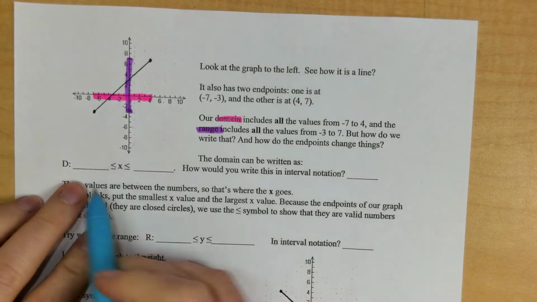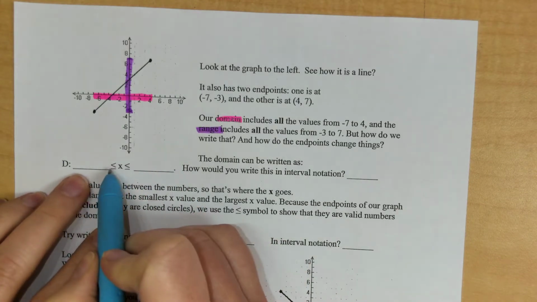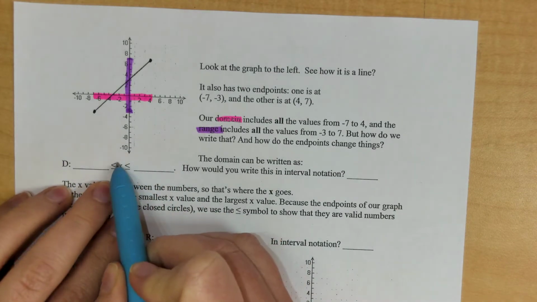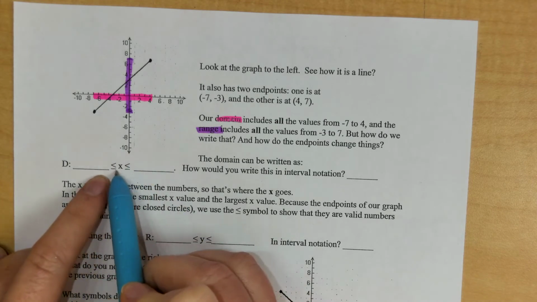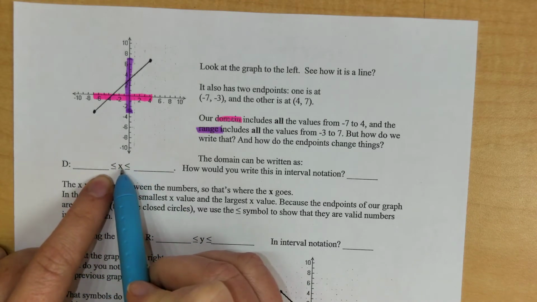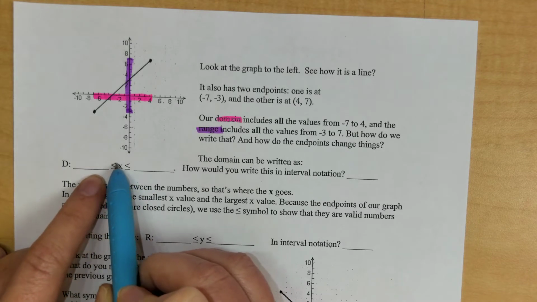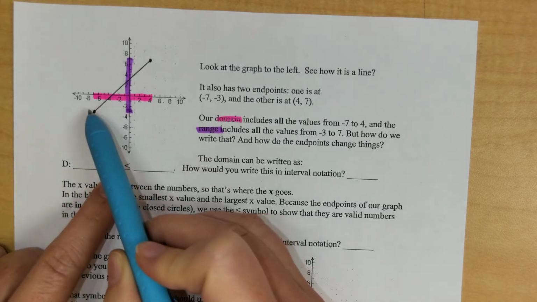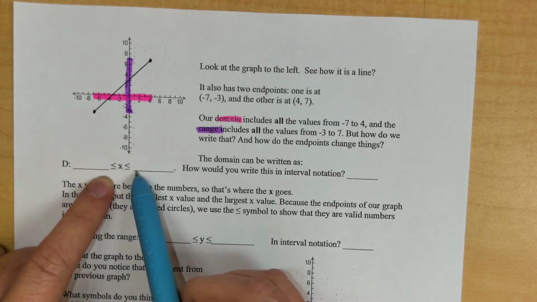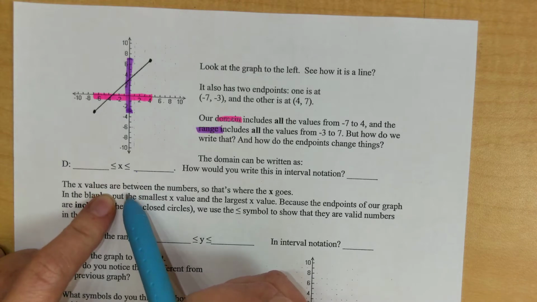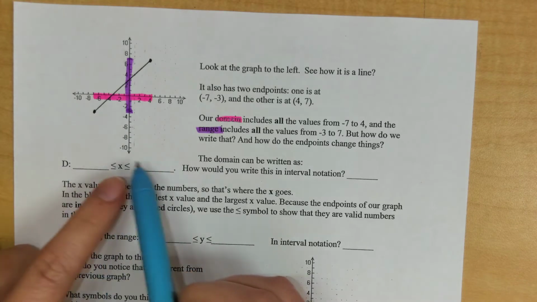Okay, so when we write the domain here, we're going to be writing our x value. Notice the x values are between the numbers. It's going to go in the middle, just like our interval notation or inequality, like we practiced before. We're going to use less than symbols, and because it's two closed circles, we're going to use less than or equal to symbols. And just like we talked about inequalities before, we're going to do smallest number to largest number.